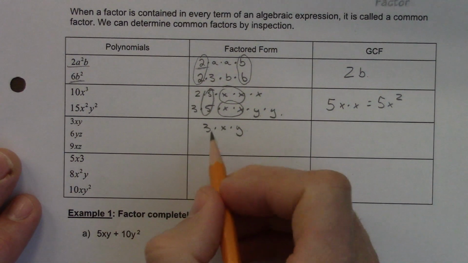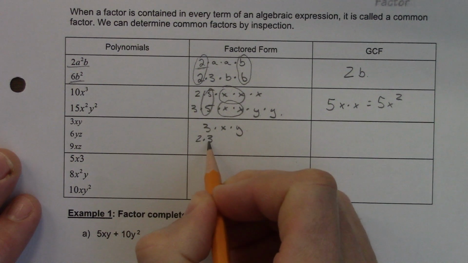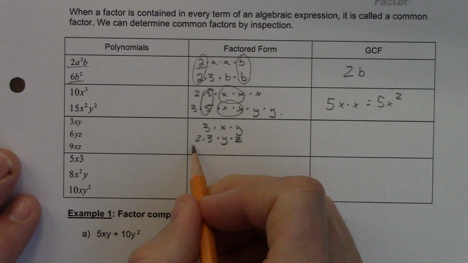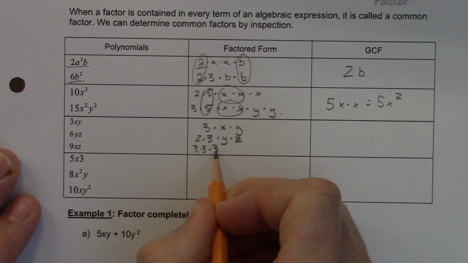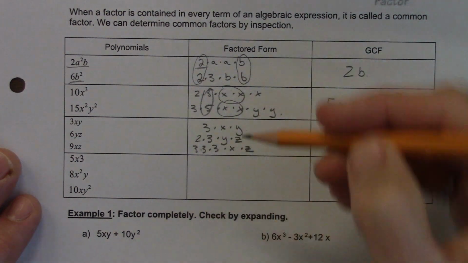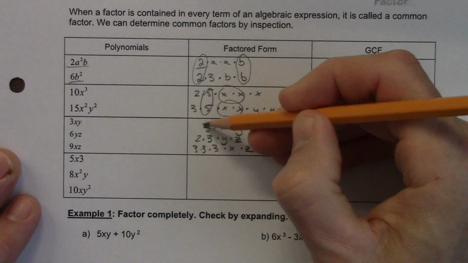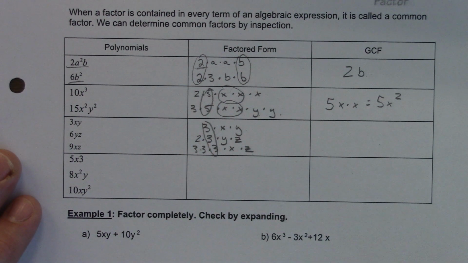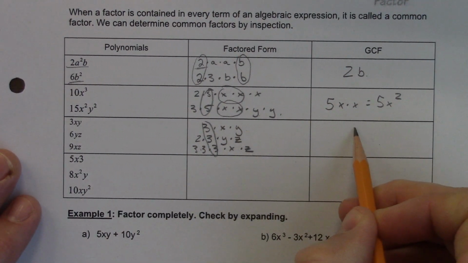Next one, 3xy, we can't do anything with that, so I'll just rewrite it out like this. 6yz we can rewrite as 2 times 3 times y times z. And finally 9 is 3 times 3 times x times z. So here we can see the only thing that's in common between all of them is a 3. So our greatest common factor is just 3.